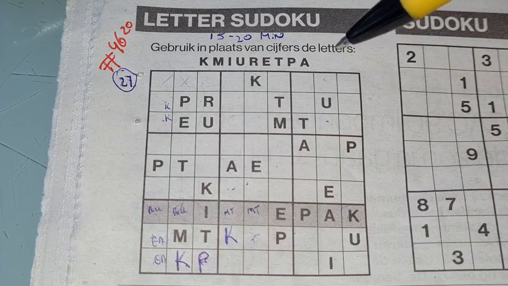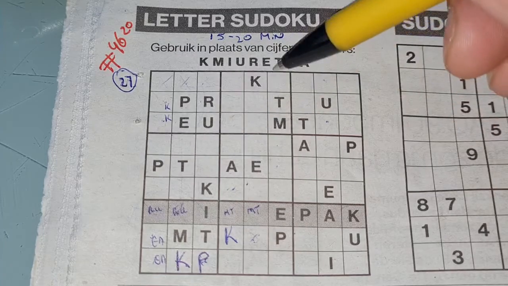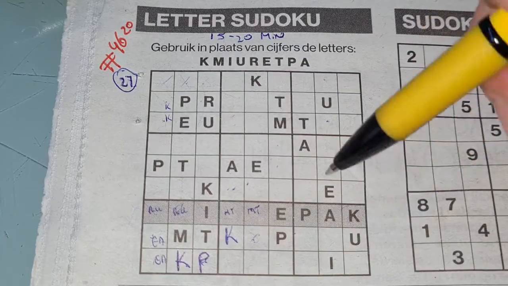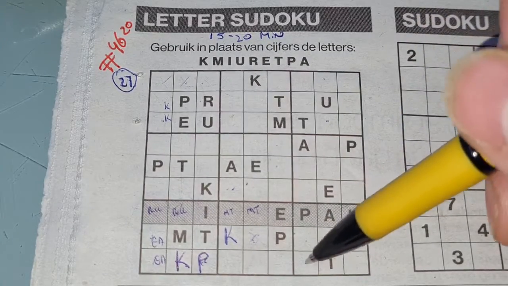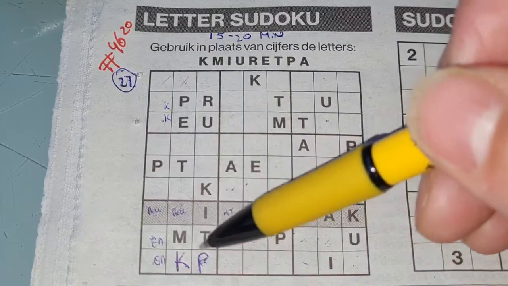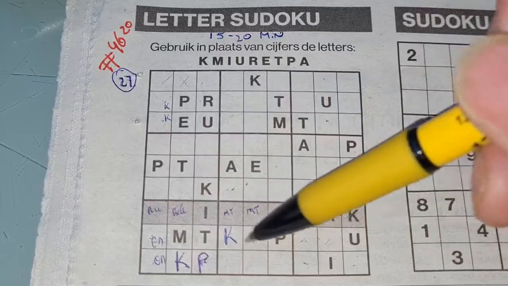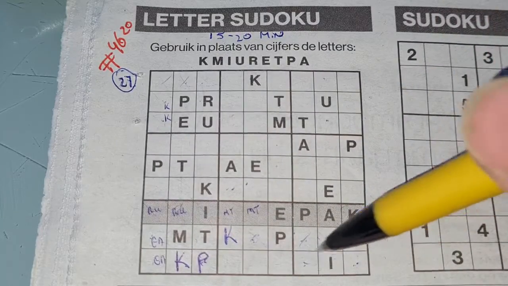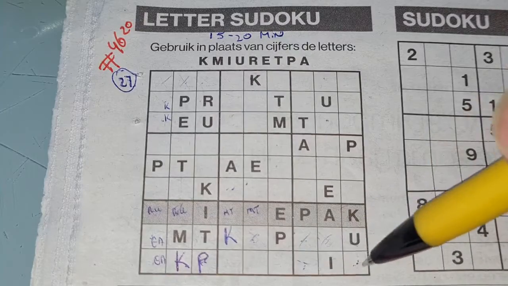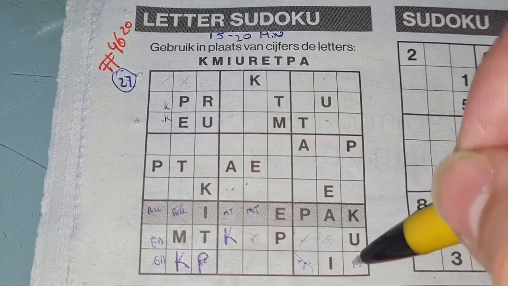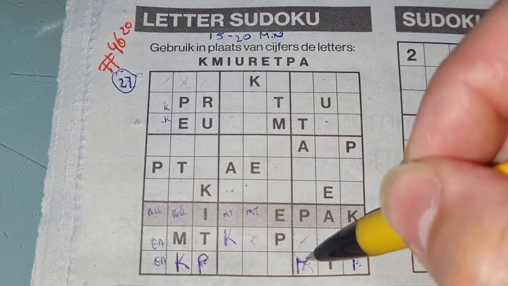Then, well, we have 4 missing letters in this big square. 2 of those missing letters are the M and the T. We have an M and a T in this row, so no M and T in these 2 boxes. The M and T go in those 2 boxes as a pair. We have a T in this column, so no T there. T should be here, and the M goes there.